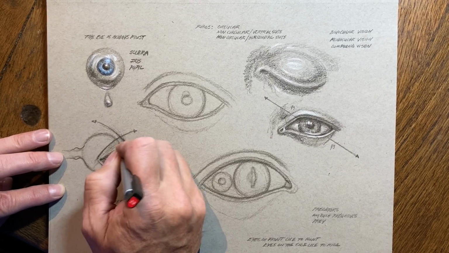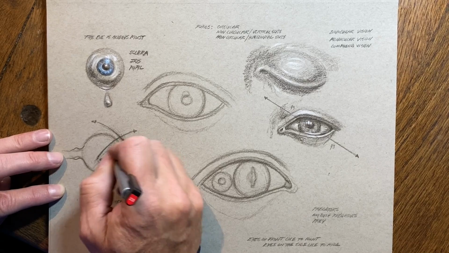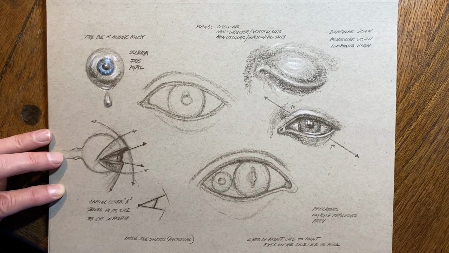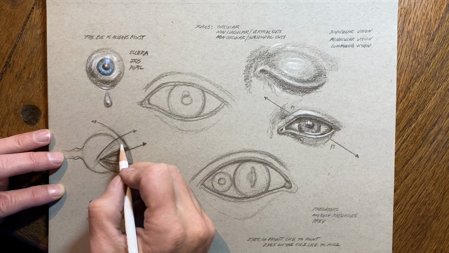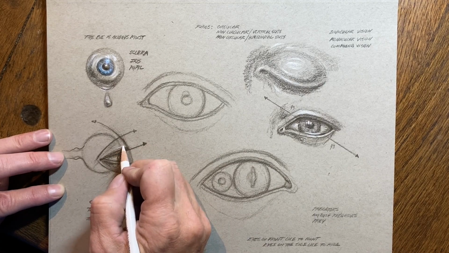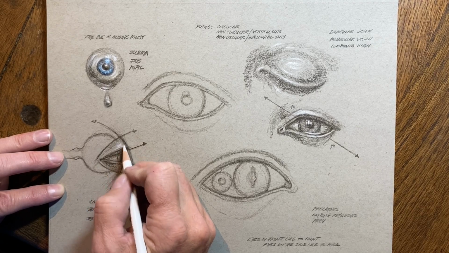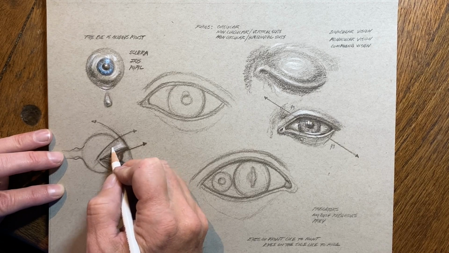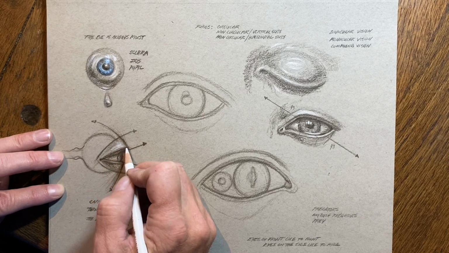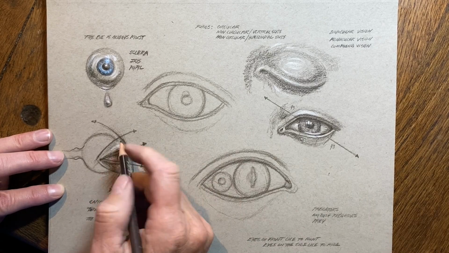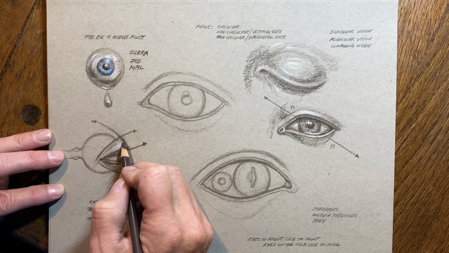And then remember here we have this top section. We'll probably have a bit of a highlight on it, so I'm going to try to include that. Remember, the highlight doesn't go on the very edge. The light has to remain within the form. So we need to have a soft turn in here on this edge.